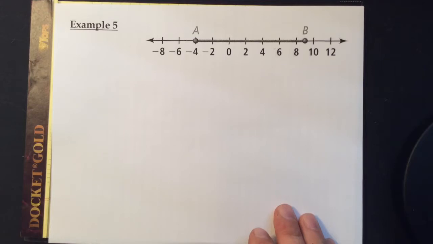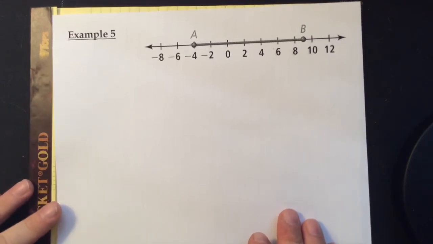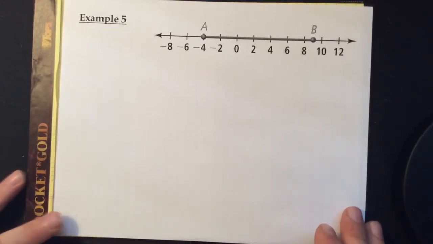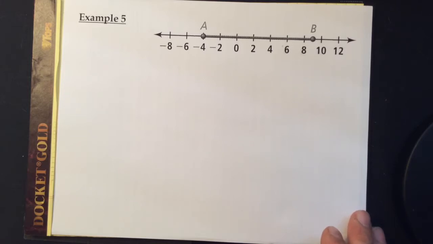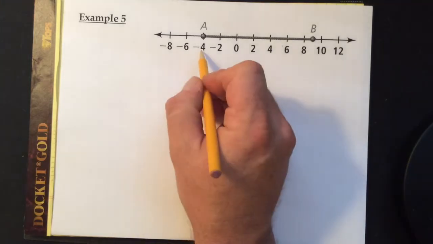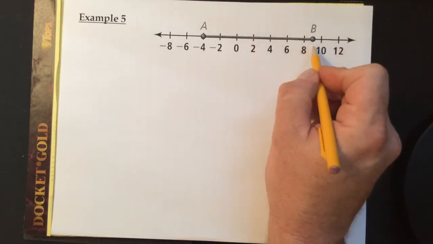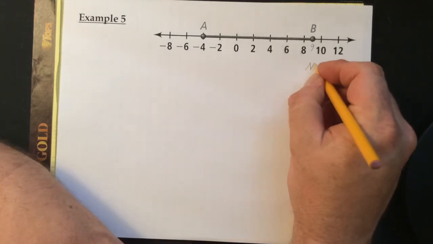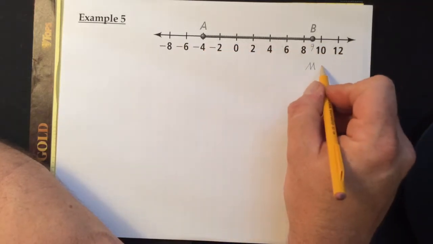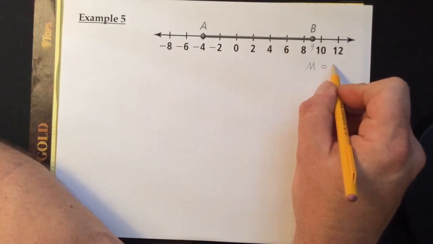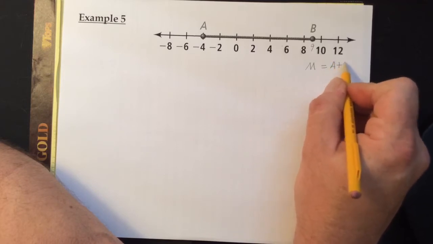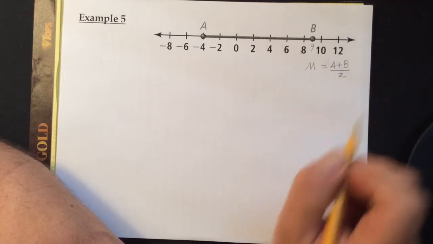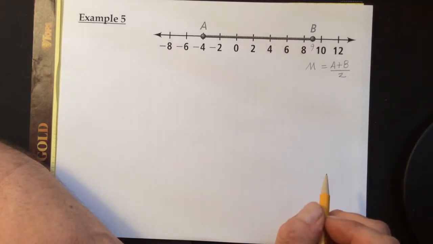In example 5, we will be using the definition of midpoint. In example 5 it says segment AB has its endpoints at -4 and 9 on this number line. What is the coordinate of its midpoint? To find the midpoint of a simple line segment, we take the coordinates of the endpoints, add them together and divide by 2. This is basically finding the average or mean between those two endpoints.